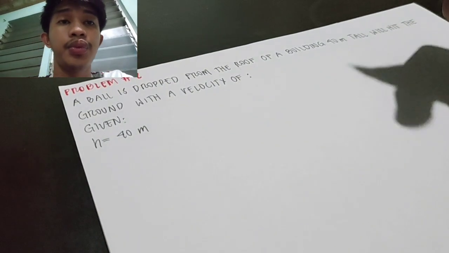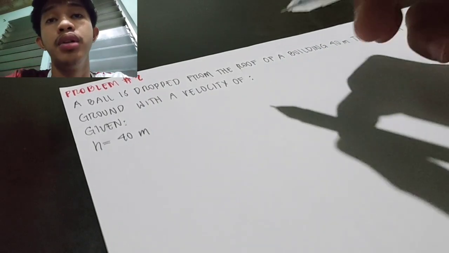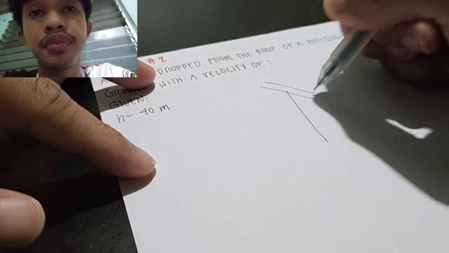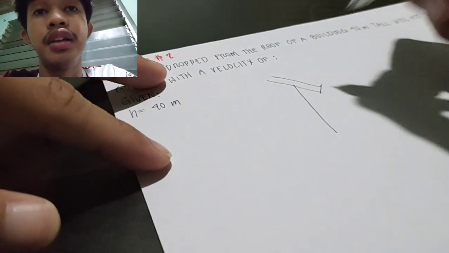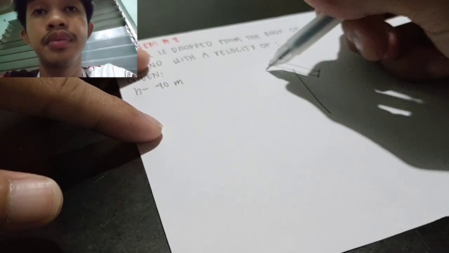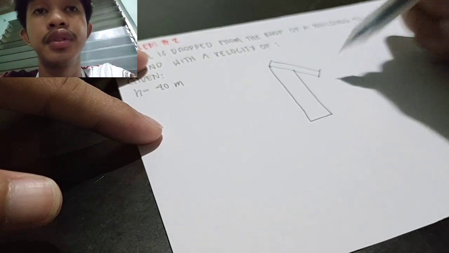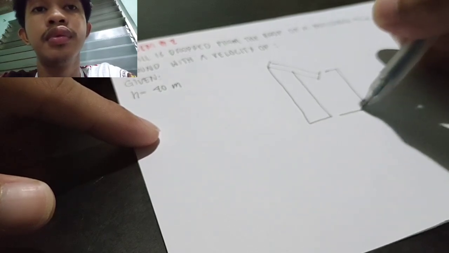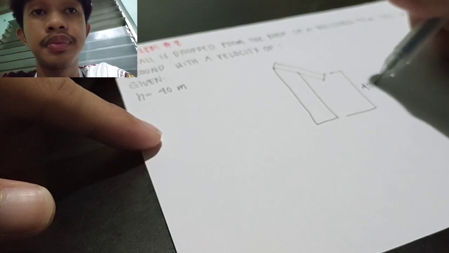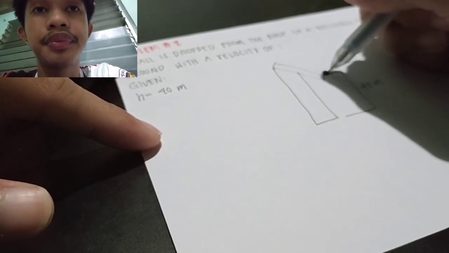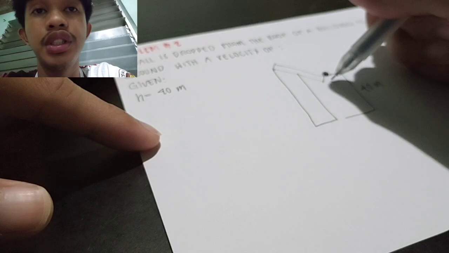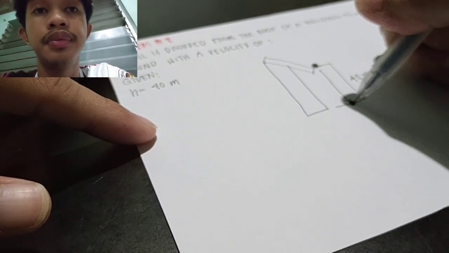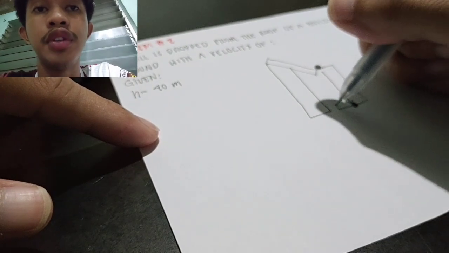From the problem, we can also draw an illustration. A ball is dropped from the roof of a building 40 meters tall. So if this is the building and this is the roof, this is 40 meters. Here's the ball. What is the velocity, V, if it will hit the ground?